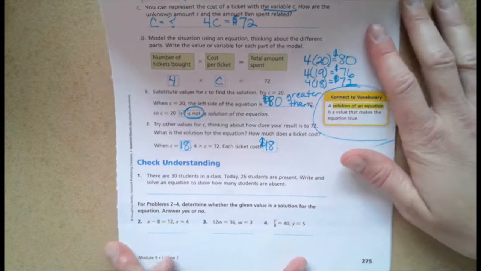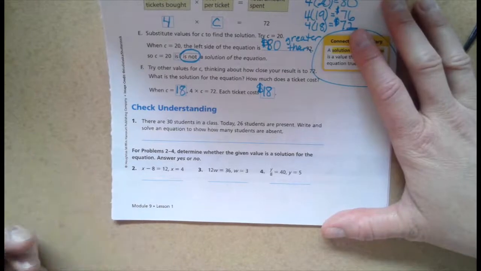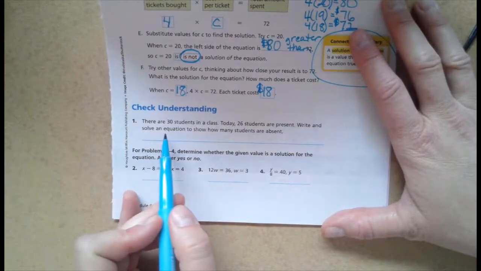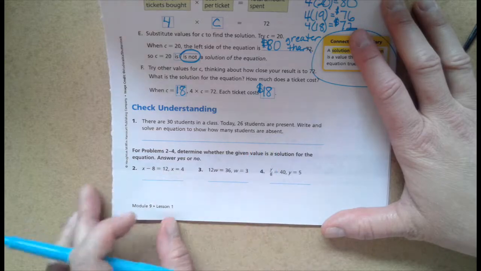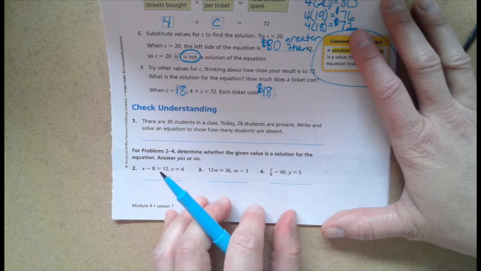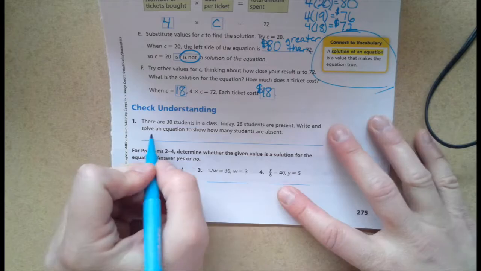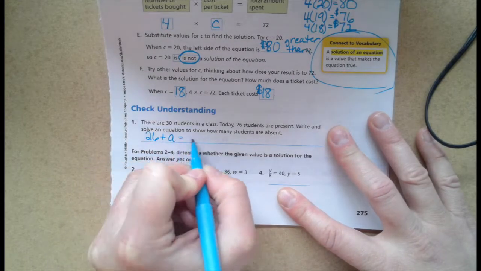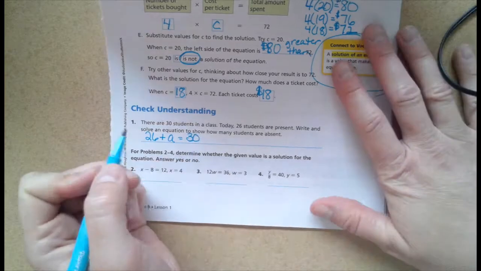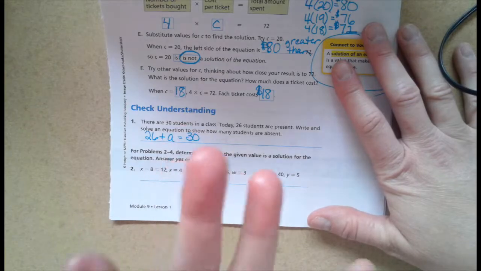So let's do check your understanding, and then we will be done with this lesson. So there are 30 students in a class. Today, 26 are present. Write and solve an equation to show how many students are absent. A possible answer could be something like 26 plus A for those absent students equals 30. And then I know that 26, 27, 28, 29, 30. Ooh, so A is going to equal 4.